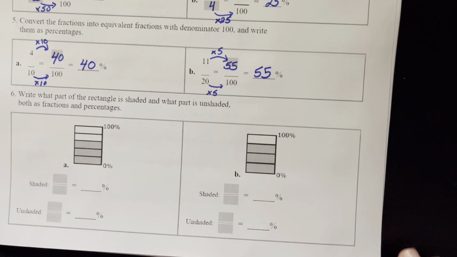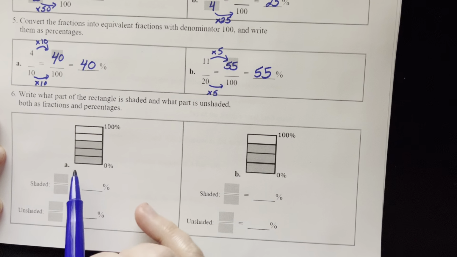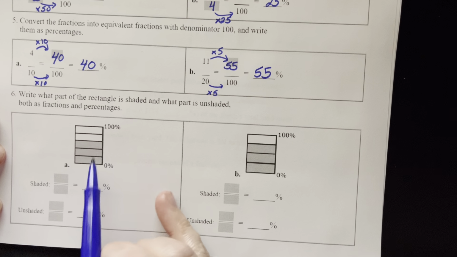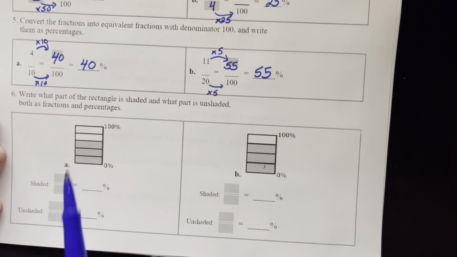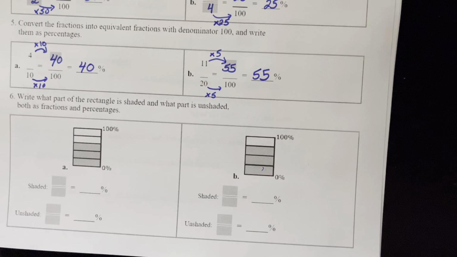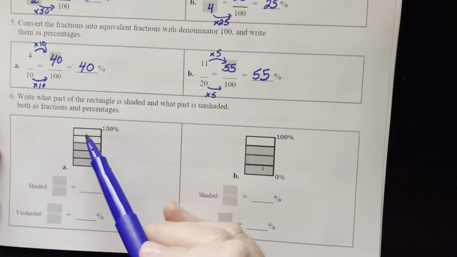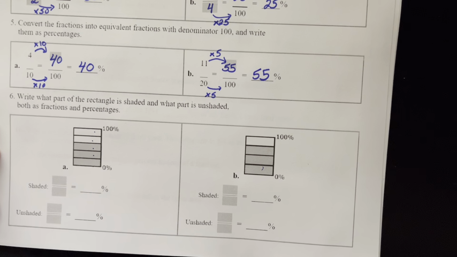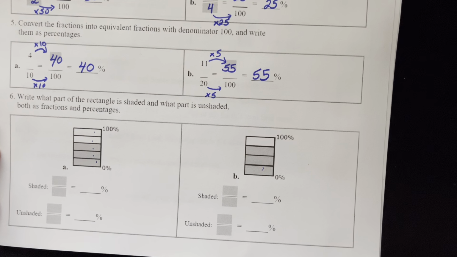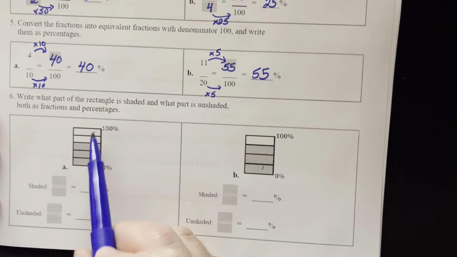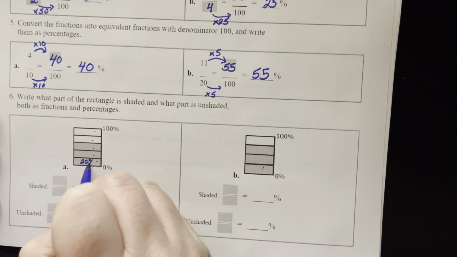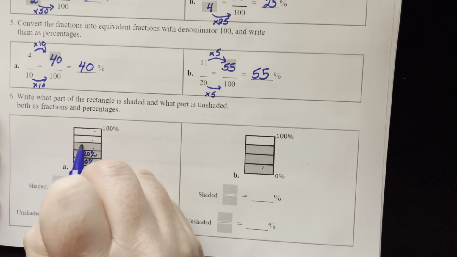These next two problems are asking us, now we're still not using a 100 grid, but they're saying this whole rectangle represents 100%. And now we're subdividing it into different amounts of equally spaced bars, equally sized partitions. So one way someone could approach this is to count the number of increments and divide it into 100%. So in this case, we have 5 increments. So that means each increment should represent 20%.